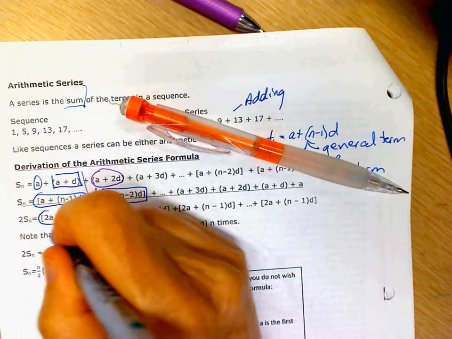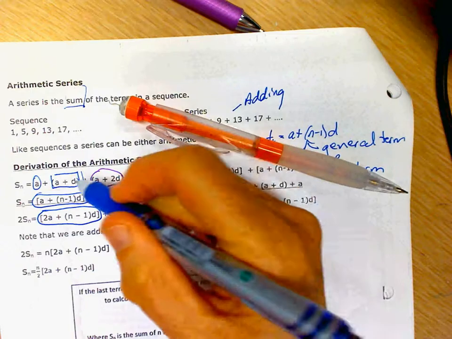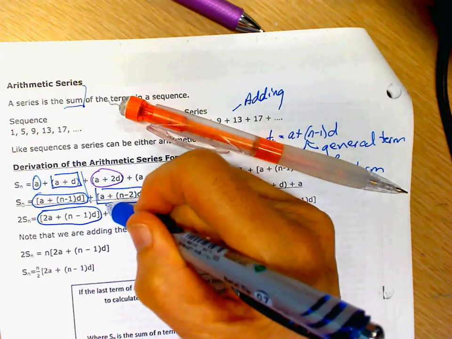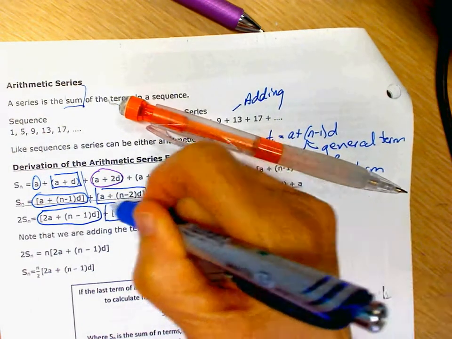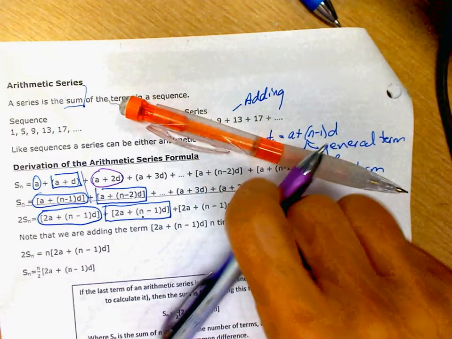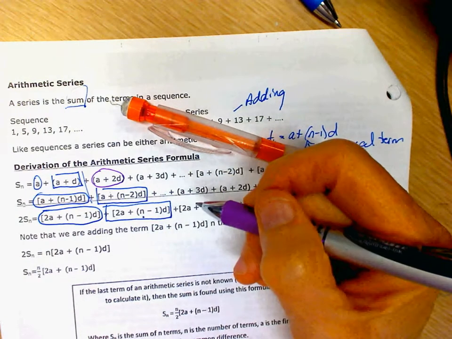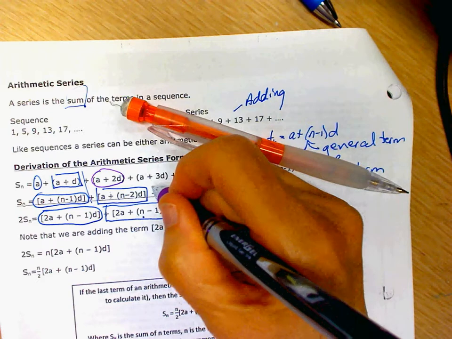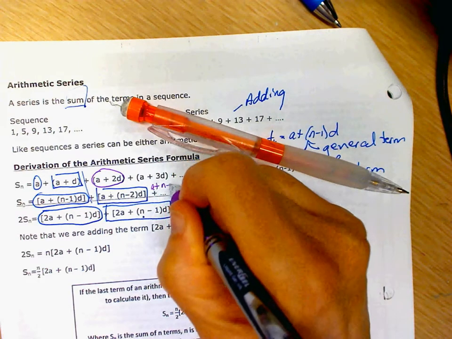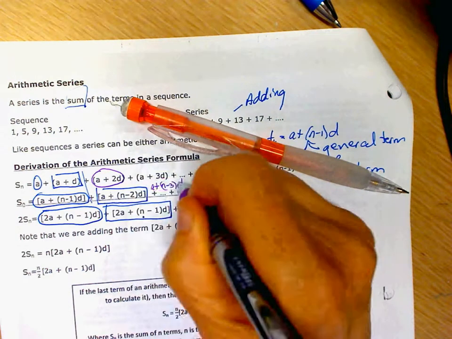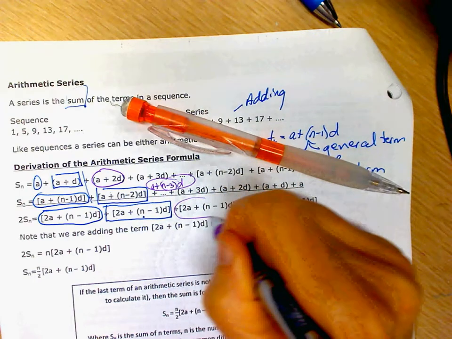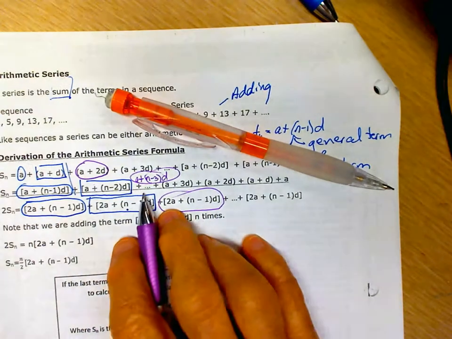This guy plus this guy equals this guy. This guy plus this guy equals that guy, right? And this guy plus N minus, it would have been A plus N minus 3D. That guy plus that guy equals that guy, right? It's just not written here.